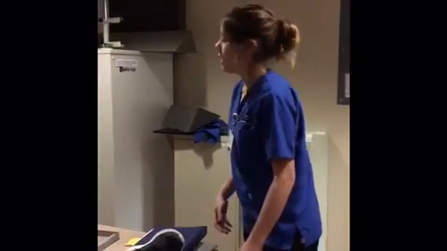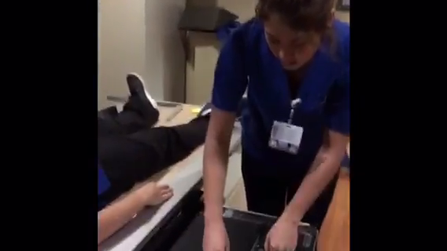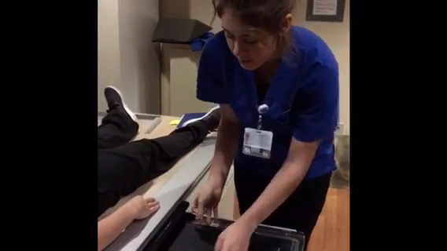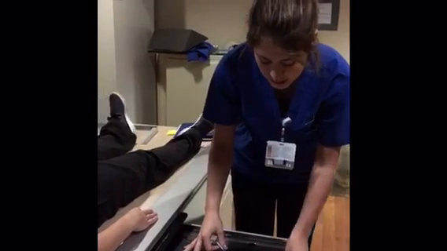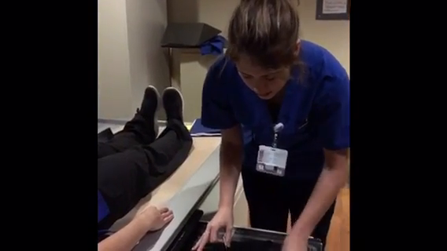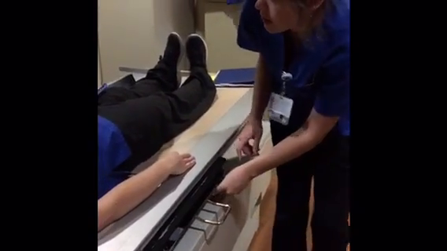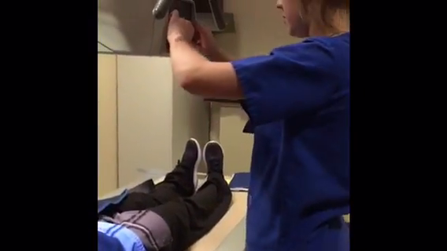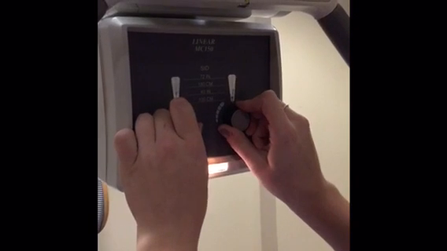After my AP exposure, I will walk back into my room and set up for the lateral projection of the hip. The first thing I will do is get a new image receptor, still using the 10 by 12, and this time we will move the image receptor to crosswise, still keeping the right-sided marker on the right end of the receptor. Now I will change my collimation from a 10 by 12 lengthwise to a 10 by 12 crosswise.